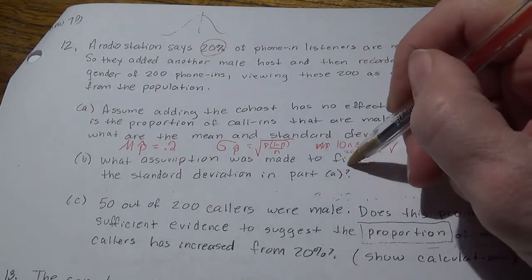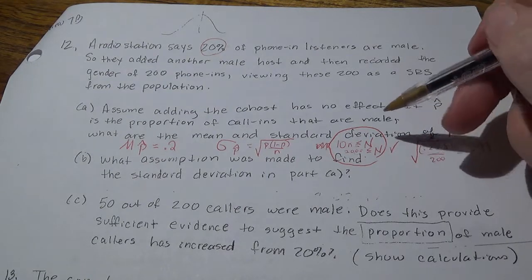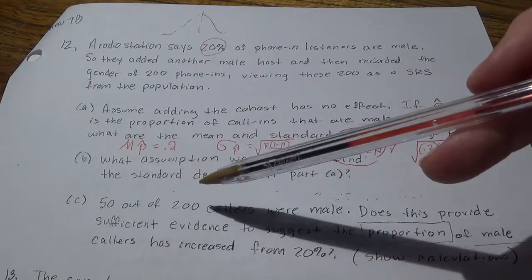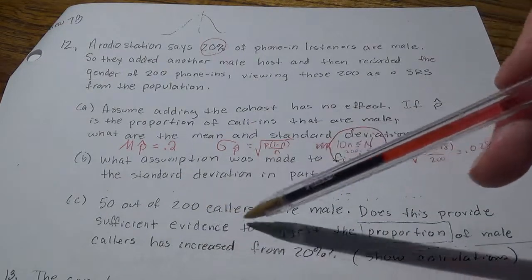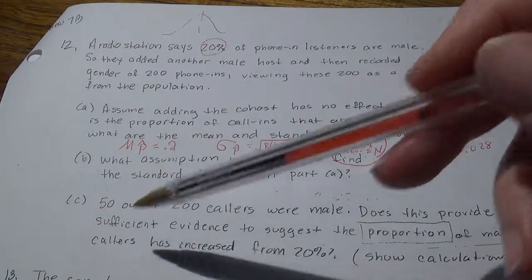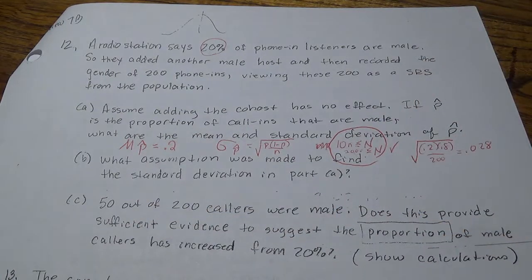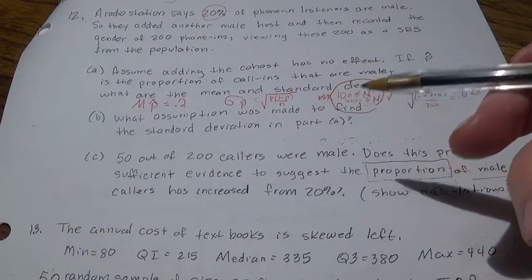We already went over that. 10n is less than N. The assumption is there's more than 2,000 listeners. So 50 out of 200 callers were male. Does this provide sufficient evidence to suggest the proportion of male callers has increased from 20%? All right, so we're going to see what the probability of that happening is.